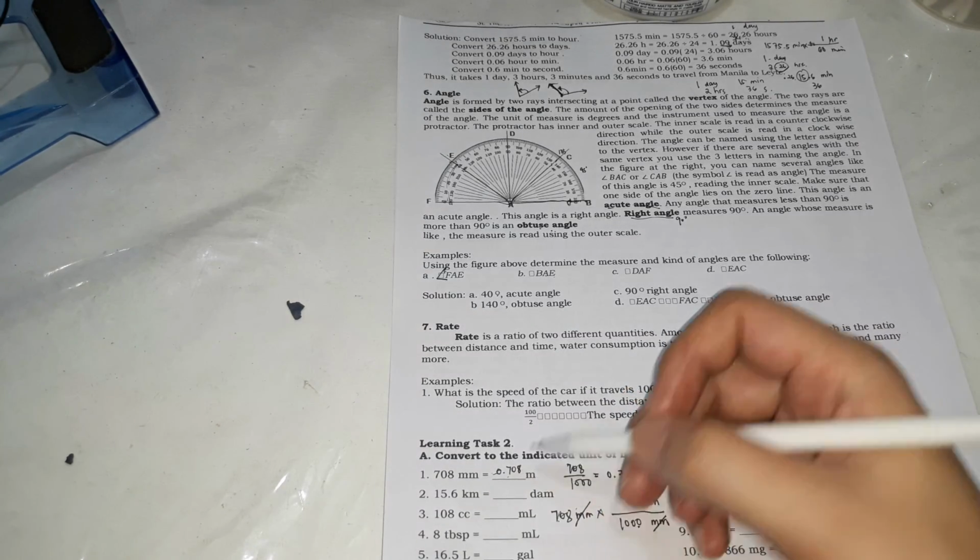So the answer is 0.708. Another way is what we did so that we will not be confused. So that millimeter cancels, put millimeter at the bottom and meter at the top. Then the conversion is 1 meter is 1,000 millimeter. So you multiply that, 708, cancel first, multiply here at the top. That's 708 divided by 1,000, 0.708. So that's how you're going to answer.